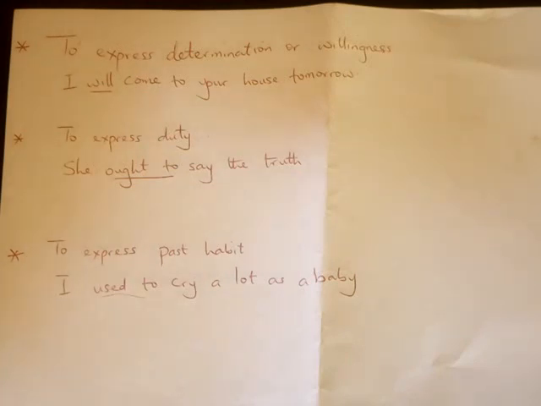So far I've told you the functions. It is used to express ability, it is used to ask for permission, it is used to express obligation or necessity, it is used to express determination or willingness, it is used to express your duty. And the last one here is to express past habit.